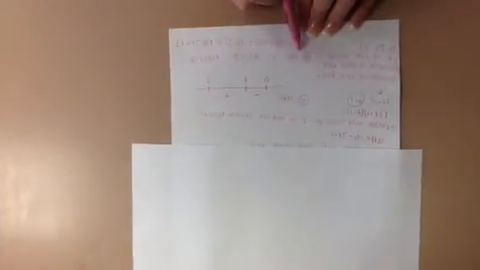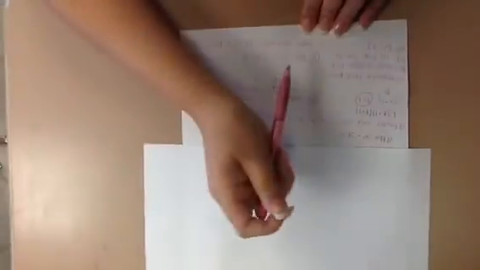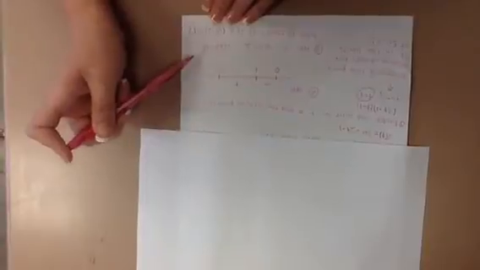Then, you're going to find the values using the position formula of the endpoints and the critical point. I found them for you, but all you do is plug them into your position formula. So x of 0 equals 3, x of 1 equals 2, and x of 3 equals 18.